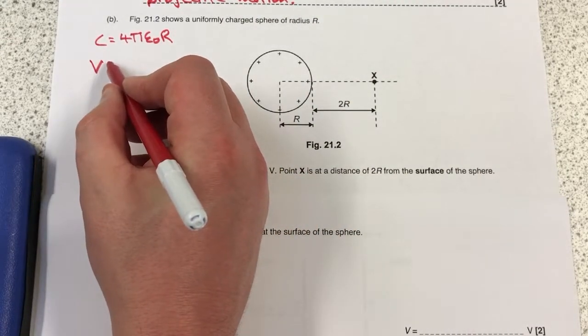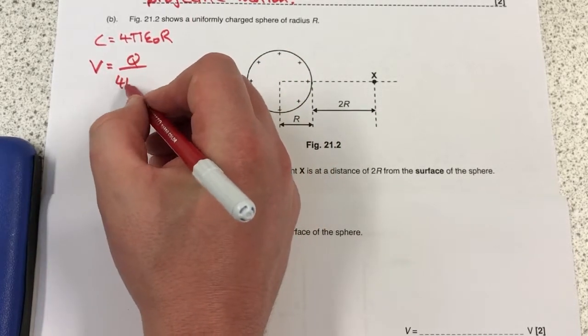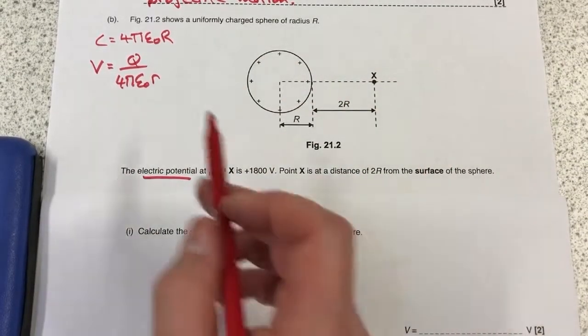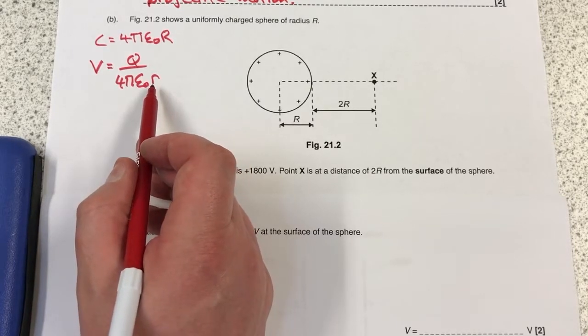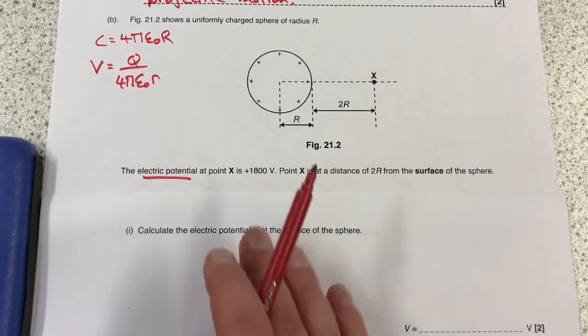So I'm going to write down the electric potential equation just in case. Q over 4 pi epsilon naught r squared. And this r, little r, is always the distance from the centre of the charged object, always from the centre of the charged object. Very important when looking at this question.